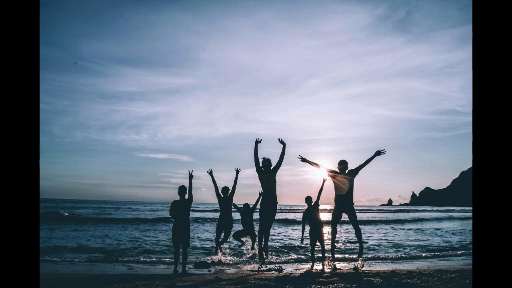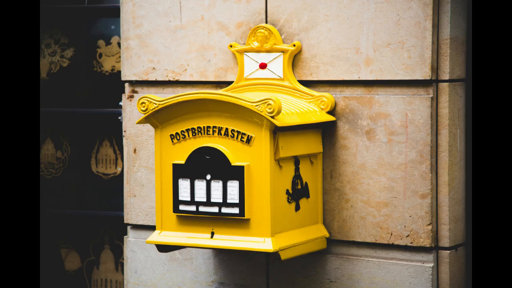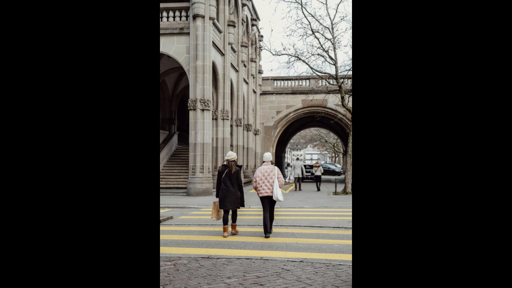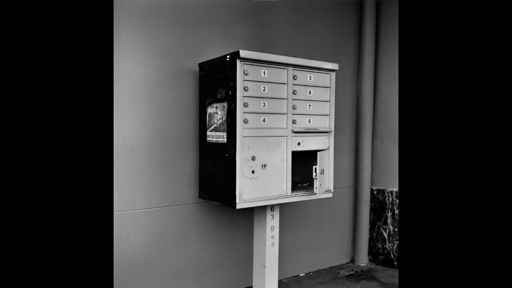Conclusion: starting a mailbox business with the help of free AI tools is an accessible and cost-effective way to enter a steady market. By leveraging AI for research, planning, marketing, and management, you reduce overhead and speed up your launch process. Follow the steps carefully, stay responsive to customer needs, and continuously improve your services to build a successful mailbox business. With dedication and smart use of AI resources, your mailbox business can thrive in today's competitive environment.